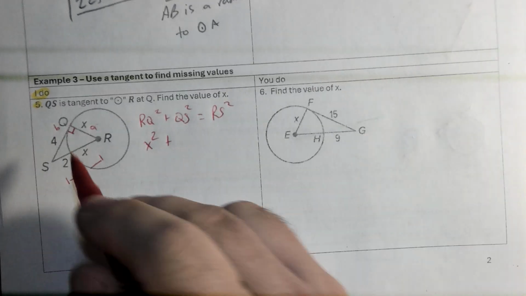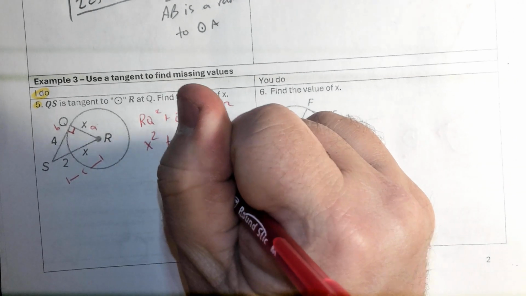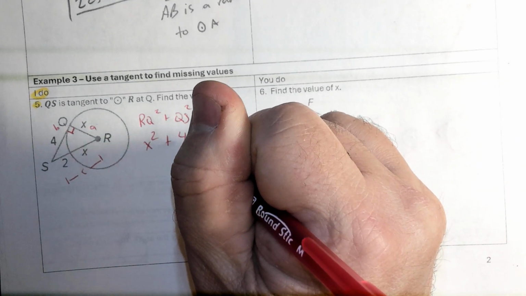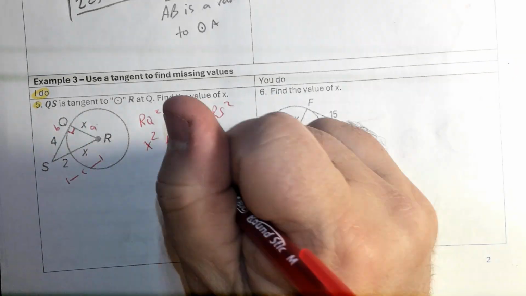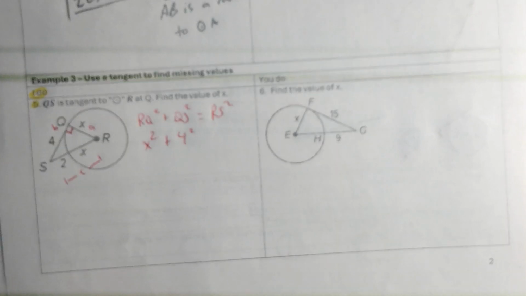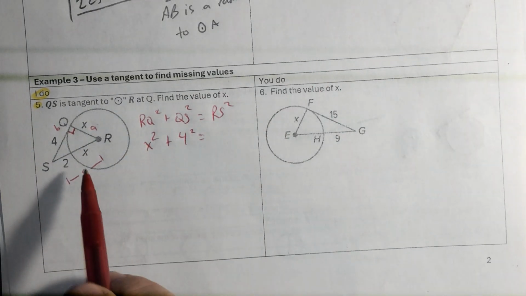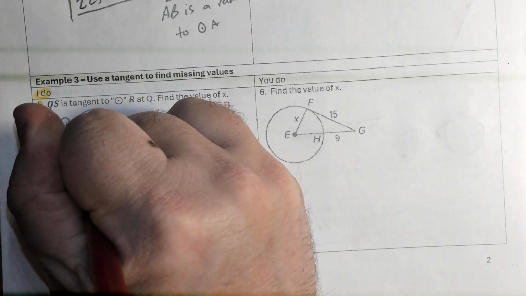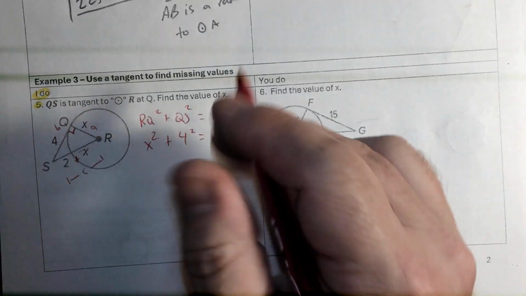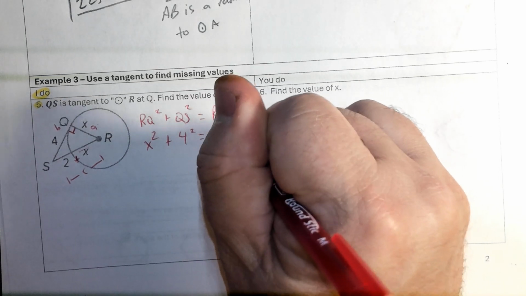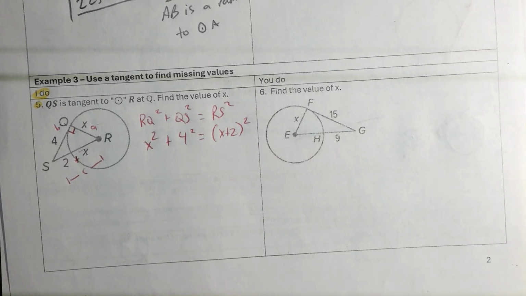Okay, plus QS, that's 4. Let's see, make sure I'm doing this right. Yeah, 4 squared equals, so this is X plus 2. So this part's X, this part's 2. So C is X plus 2 squared.